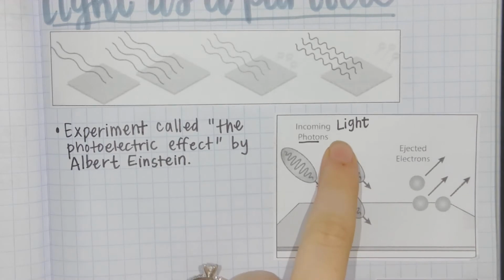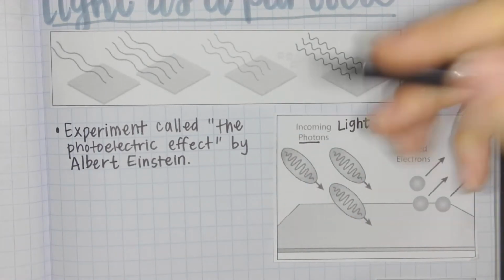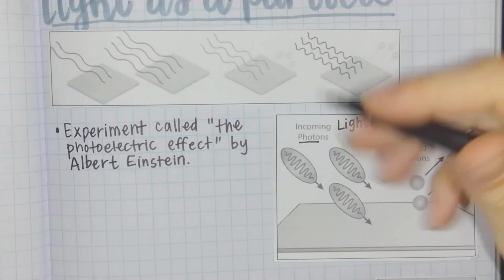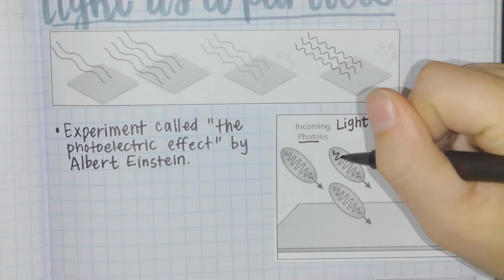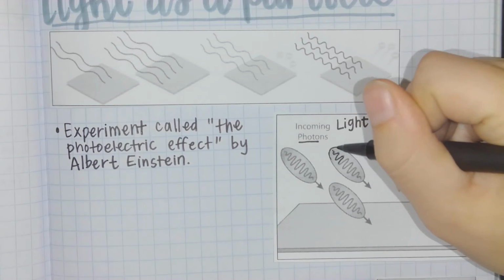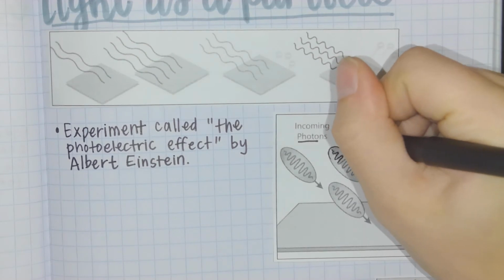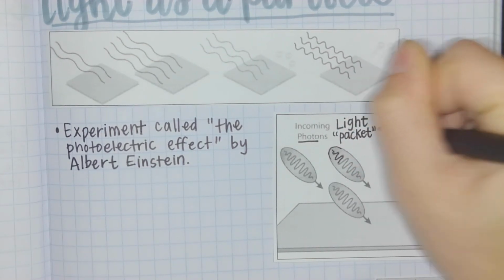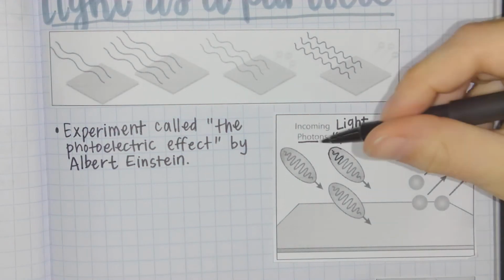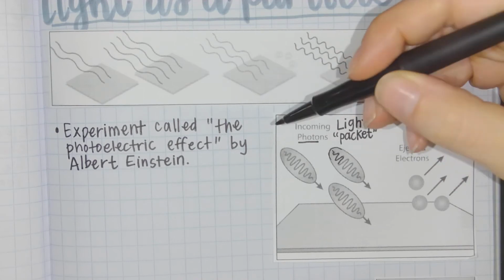So the little light bits are coming in, and this depiction is trying to illustrate that we've got both some wave properties and particle properties. But really, I'm just going to use the word packet since it fits well. So we have photons, aka light packets, coming in.